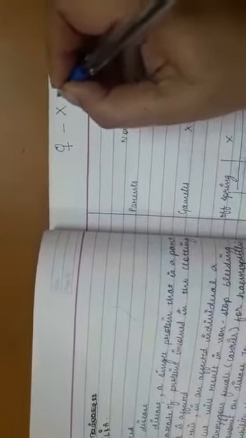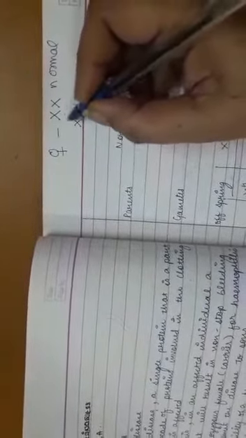For a female, this is a sex linked disease. If the genotype of the female is XX, she is normal. If the female is XH X, means XH means she has one gene for hemophilia, she will be called a carrier. Otherwise she will be normal, but she will be carrying the gene for the disease.